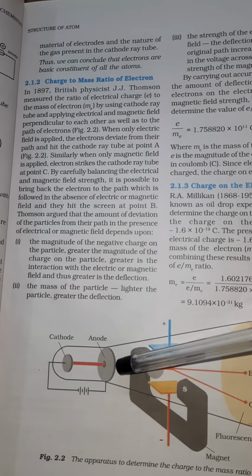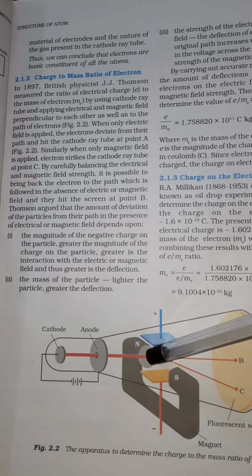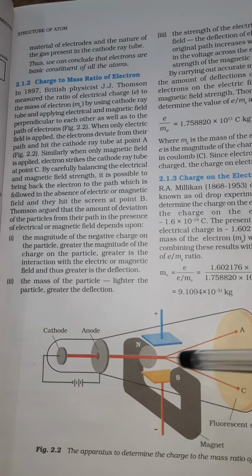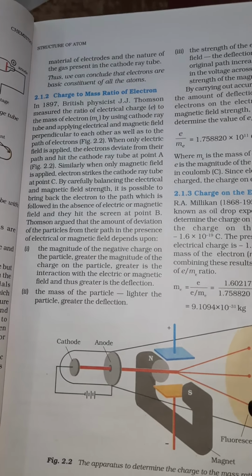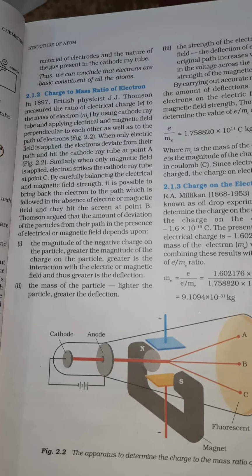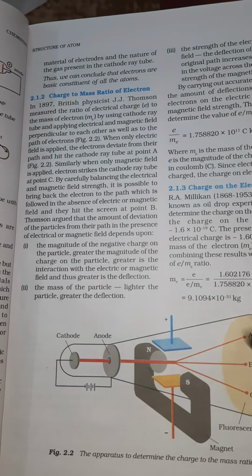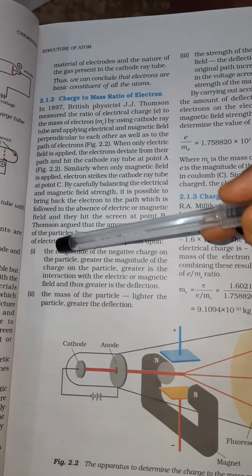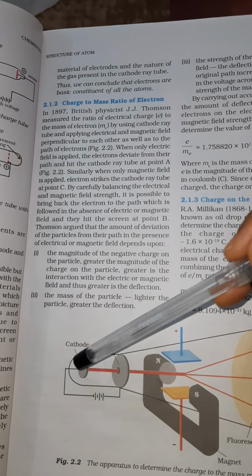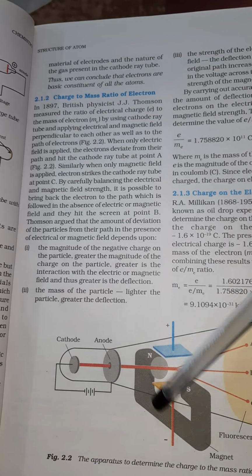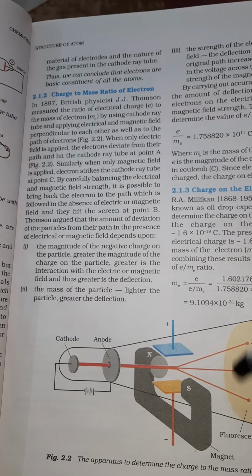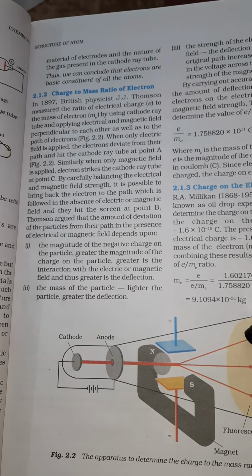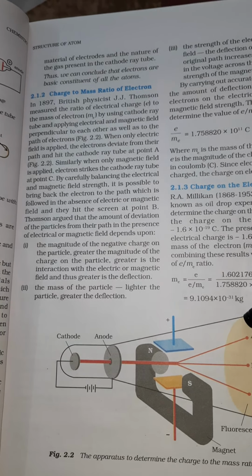So these cathode ray particles, as we know from the properties, will get deflected by the electric and the magnetic field and will hit the screen on three positions. From this experiment, we came to know about three things. One, the magnitude of the negative charge on the particle. Greater the magnitude of the charge on the particle, greater will be the interaction in the electric and magnetic field, and more will be the deflection. So the cathode ray particle which is hitting at C or A has a greater charge, so greater deflection.